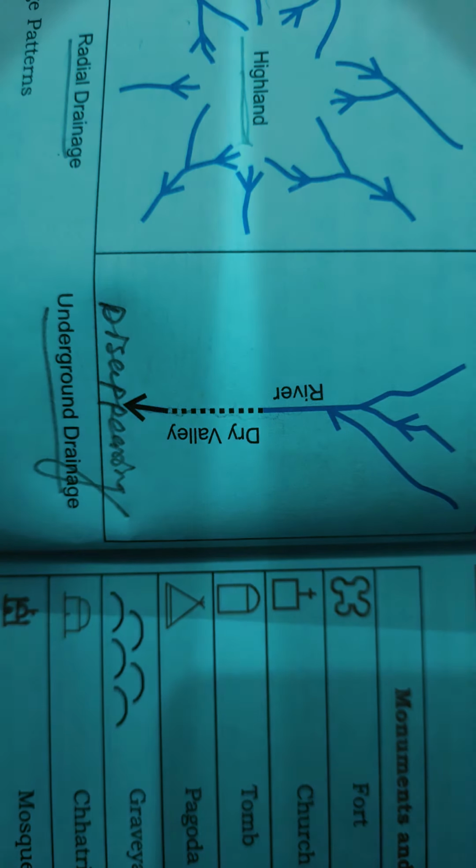So remember, these are the types of drainage pattern. In this we come to an end of this segment of the topographical map.